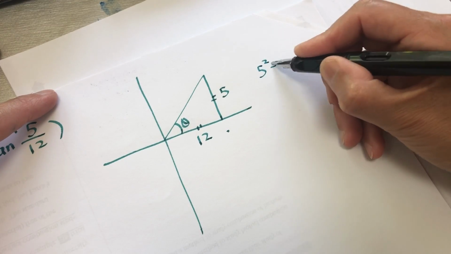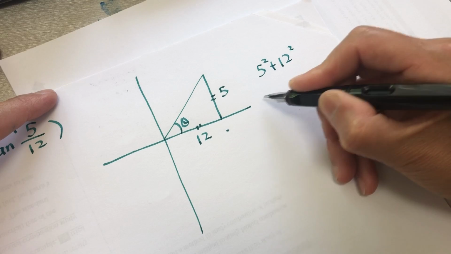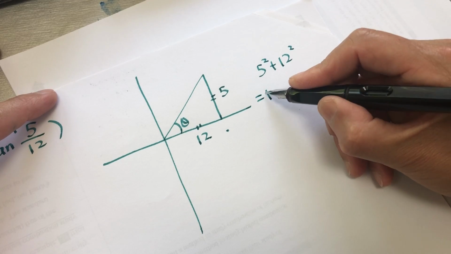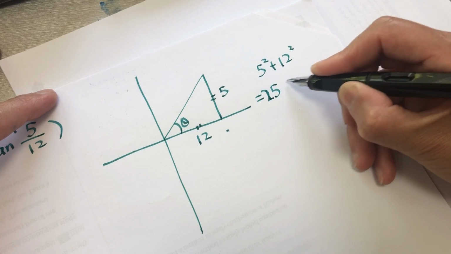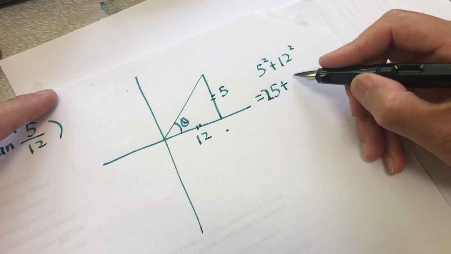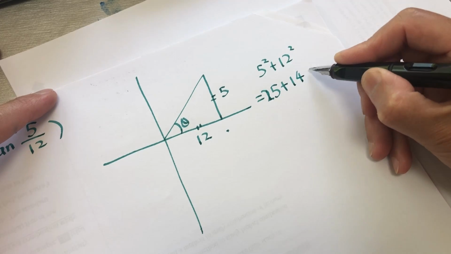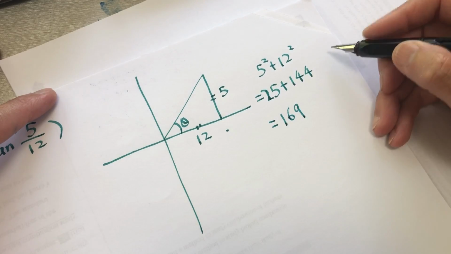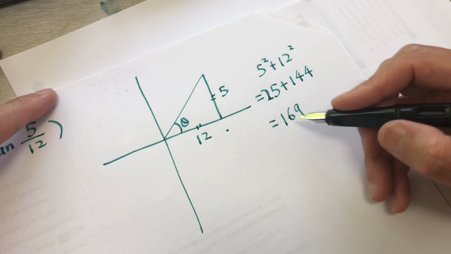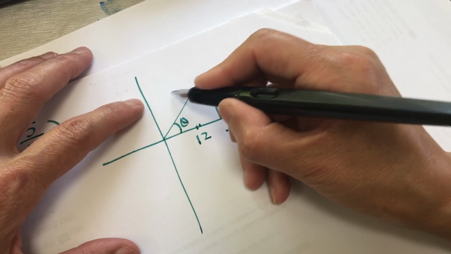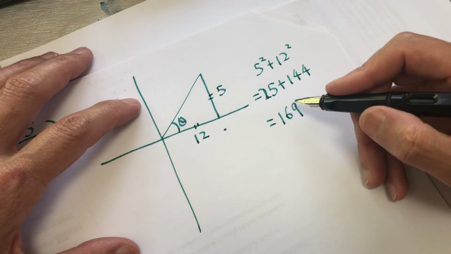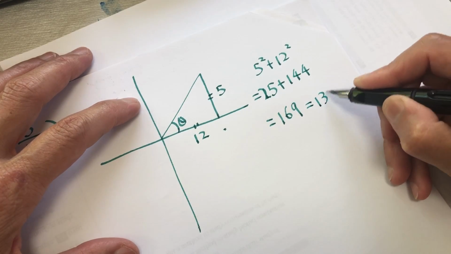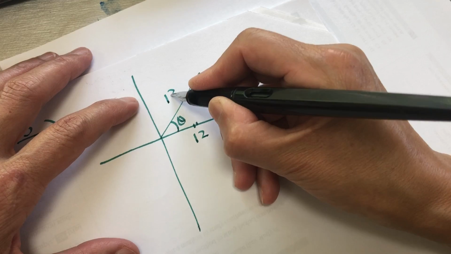So we can figure out this one, right? 5 squared plus 12 squared equals 25 plus 144 equals 169, and the square root of 169 is 13. So this one is 13.